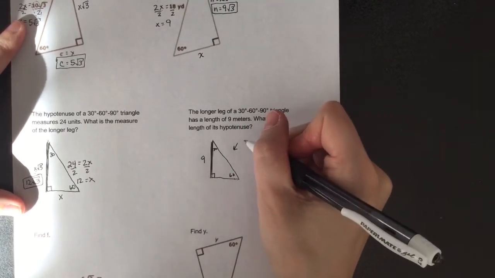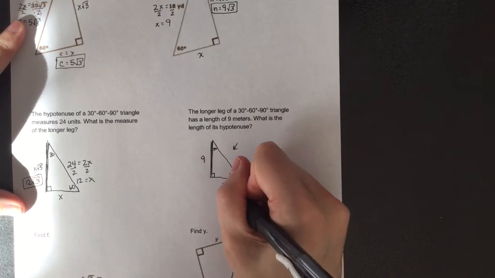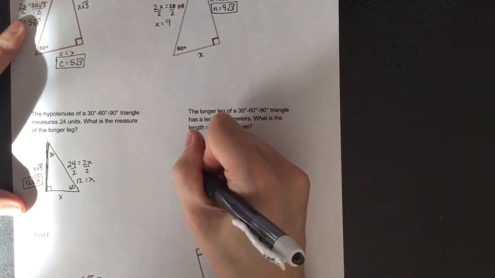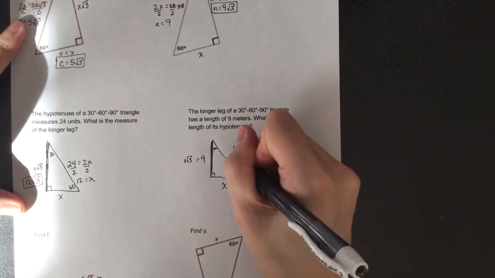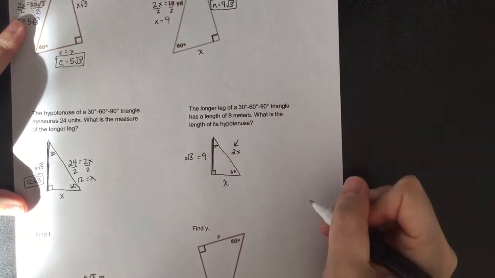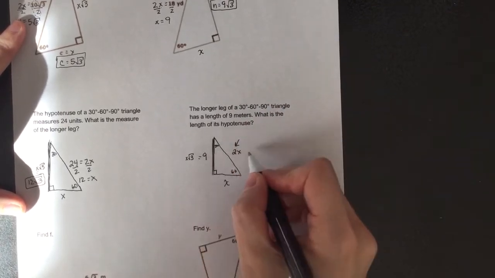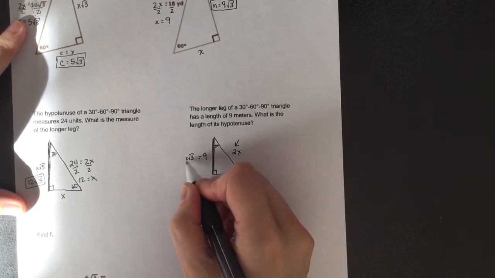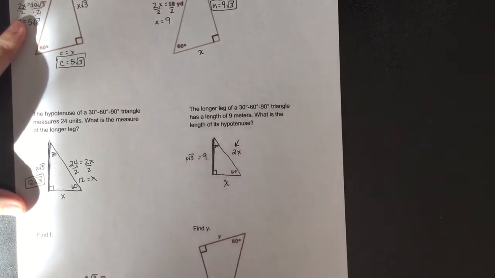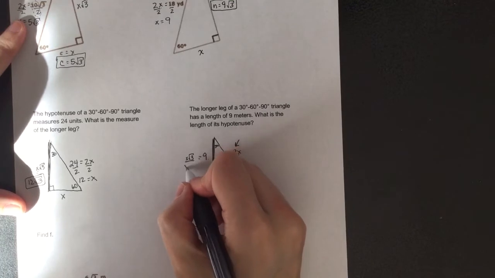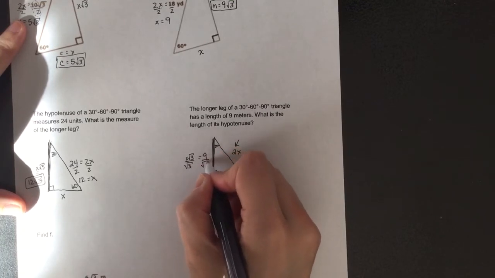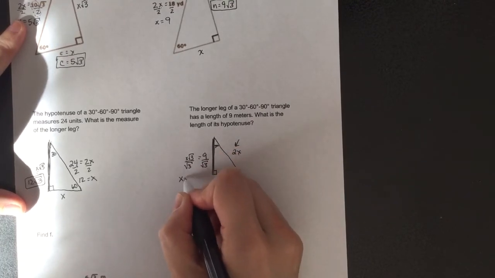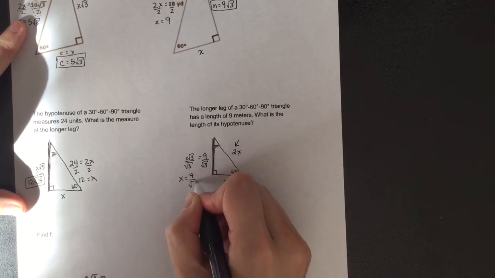So then, set up my rule. There's my x. There's my x square root of 3. And there's my 2x. So in order to be able to know what the hypotenuse is, I need to know the value of x. Well, there's x where they give me a value, so I've got to divide both sides by square root of 3. So that gives me x is going to be equal to 9 over square root of 3.